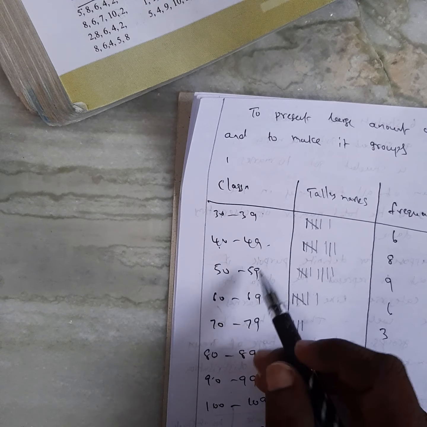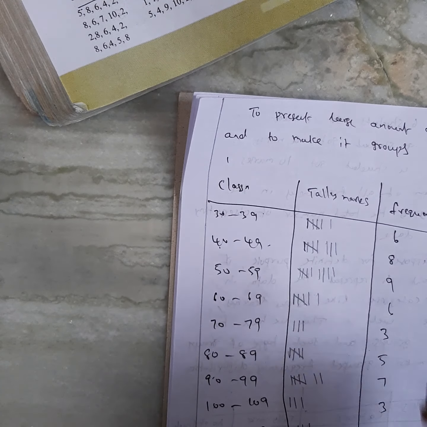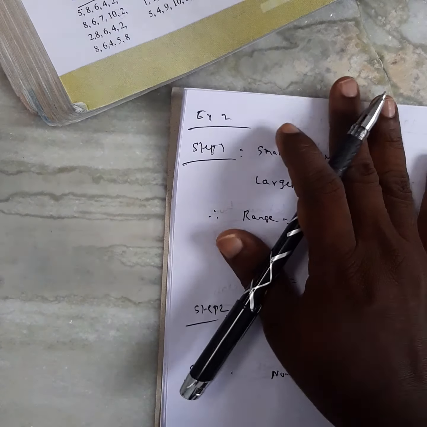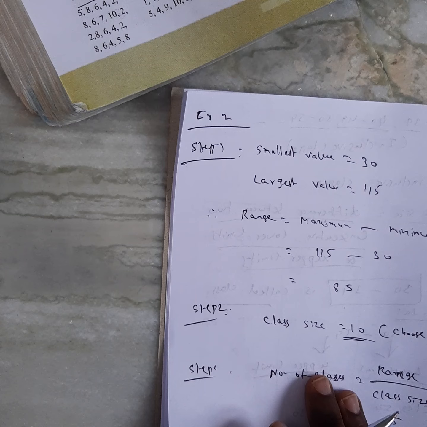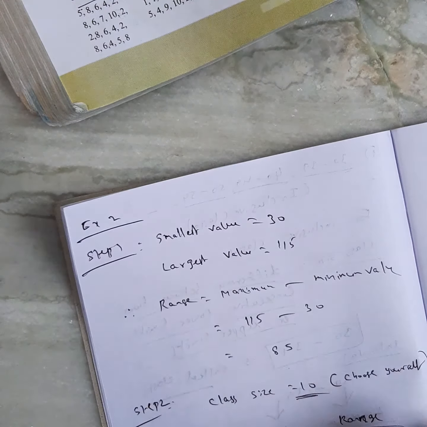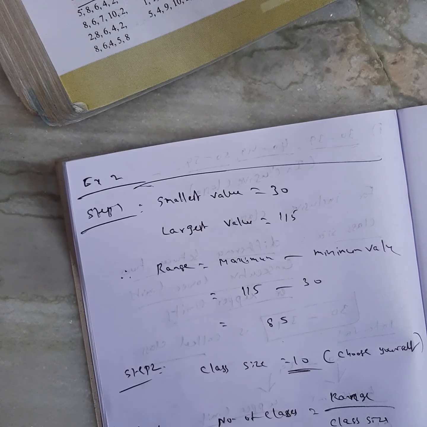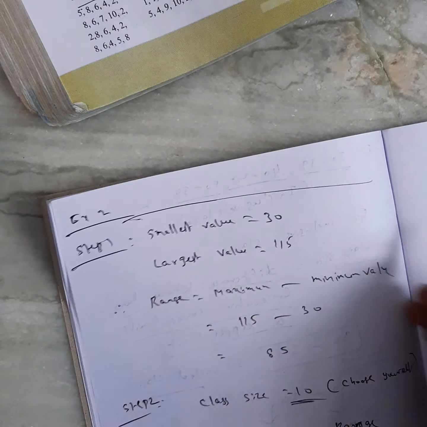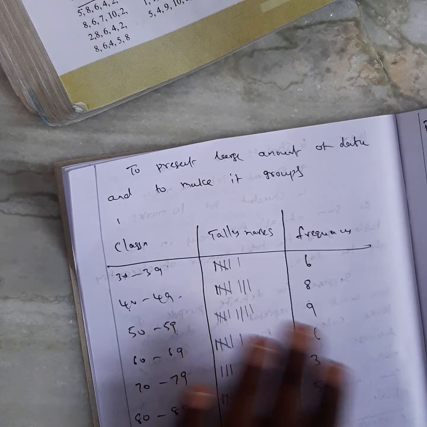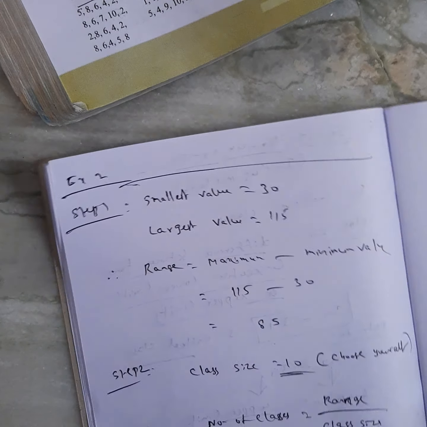So if anybody got a number like 59, you have to write 59 here and make tally marks. After that comes frequency. So children, first you have to do these steps, and after doing this you will get the table, with 30 to 39, 40 to 49, like that.